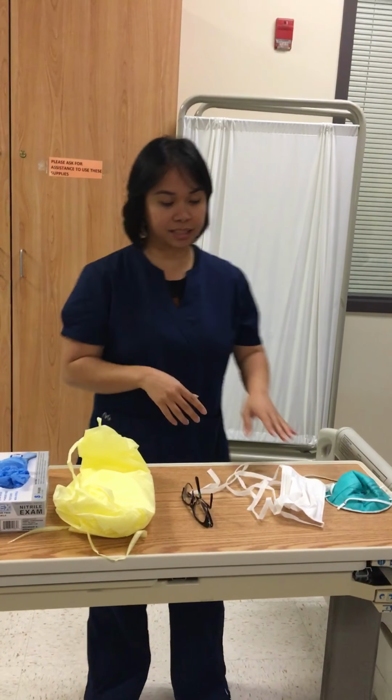And for transmission-based precautions, there are actually three kinds. There is contact, airborne, and droplet precautions. So for contact precaution, after you wash your hands, you need to wear gloves and gown, and you would need to use those PPEs for patients with MRSA.